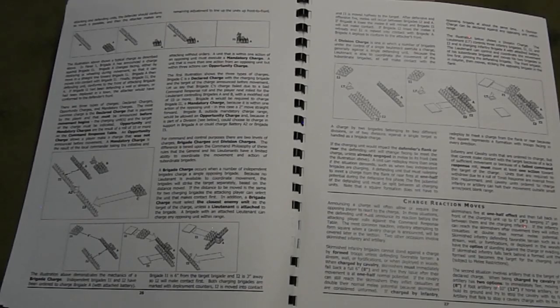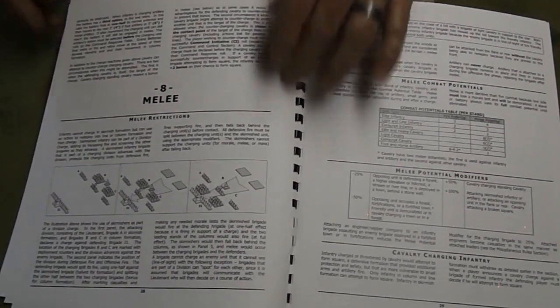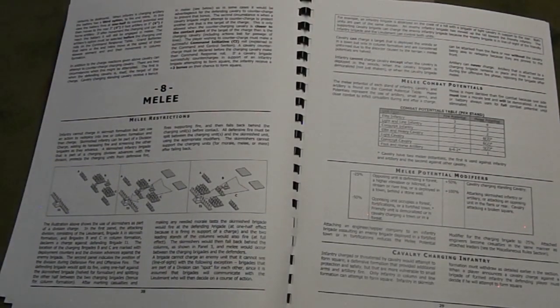It also covers the rules on how skirmishers work, how they screen advancing troops and protect defending troops, how they then fall away and allow the charging unit to get forward into contact. It also talks about what happens if the skirmishers are basically by themselves. They generally can't stand against the charge. They're not formed, so they have to pull away. So those reaction moves are covered. Then we're going to get into the actual melee itself. Once you charge and make contact with the enemy successfully, then you're going to get into the melee.